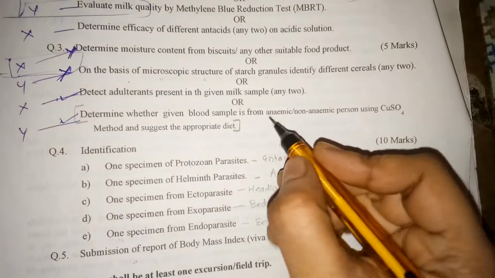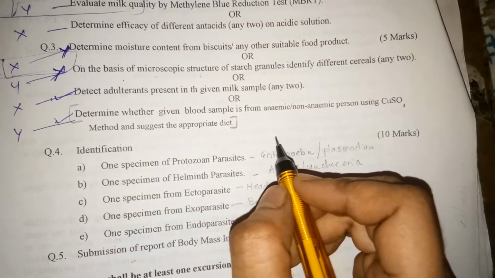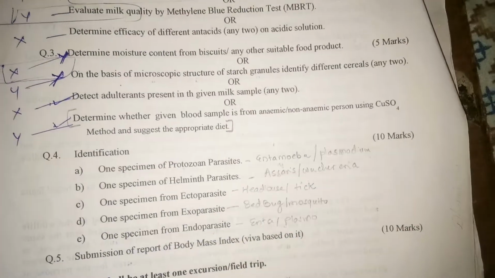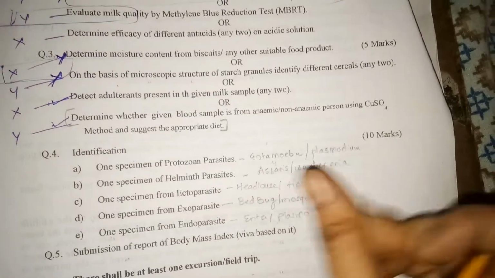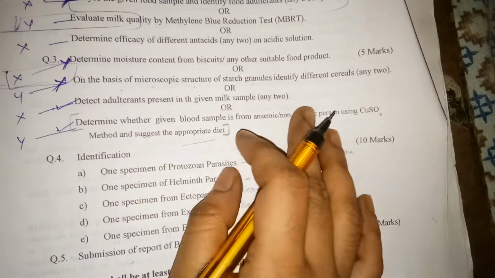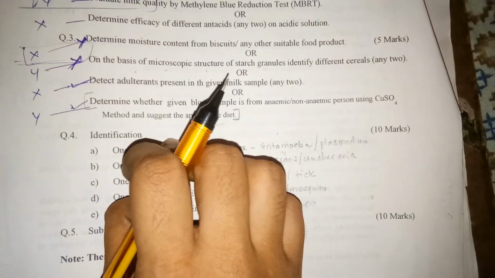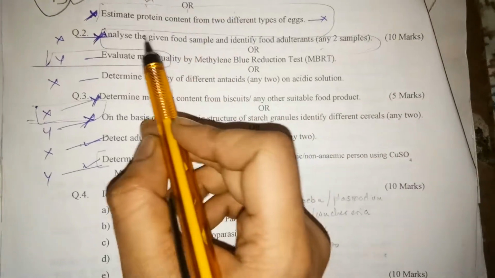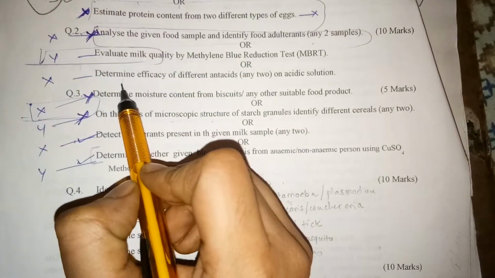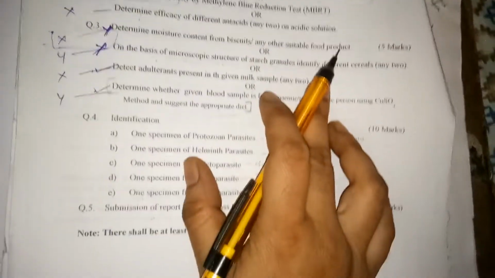You put a drop of blood, and based on whether it sinks or floats, you determine whether it is from an anemic or non-anemic person, and you suggest a proper diet if the person is anemic. So these are four alternatives available in question number 3, and you can get any one in the practical exam. In question number 2 there are 3 alternatives. All are activity experiments.